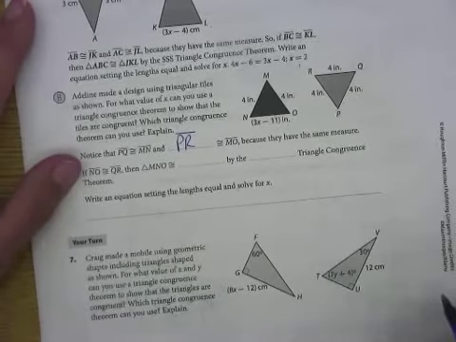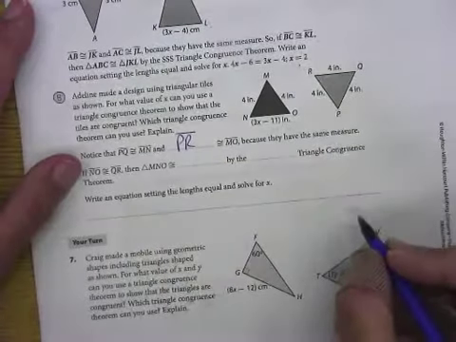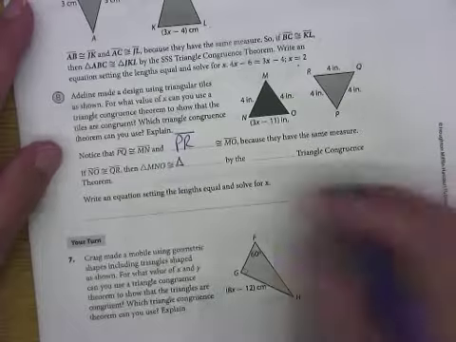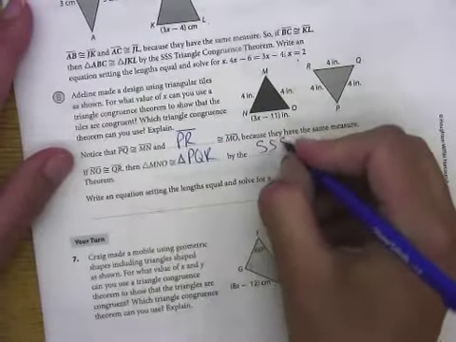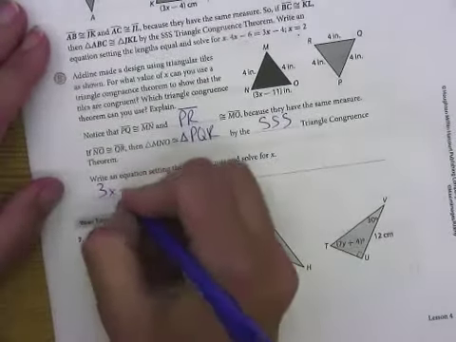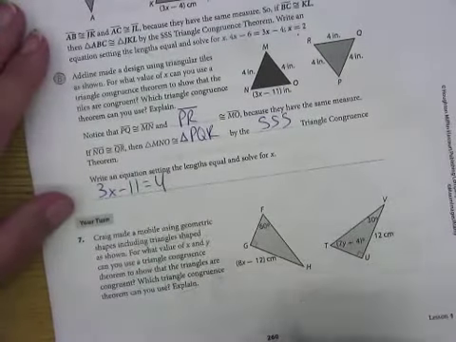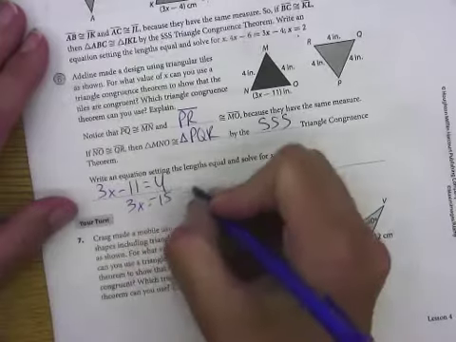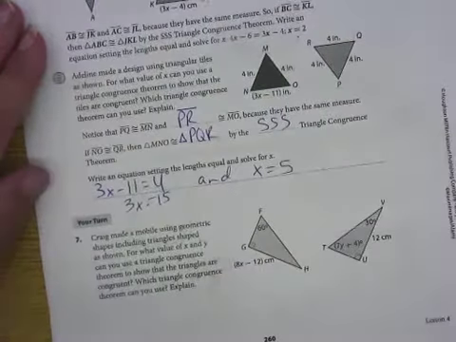So if NO is going to be congruent to QR, then triangle MNO would be congruent to triangle PQR by the side-side-side triangle congruence theorem, and the equation 3x minus 11 equal to 4 would have to be true. And so 3x would have to equal 15, and x would equal 5.